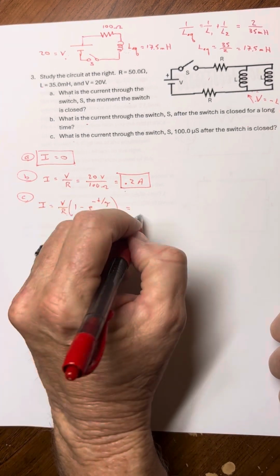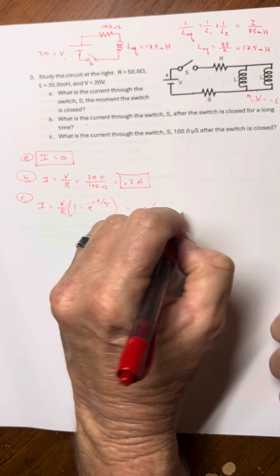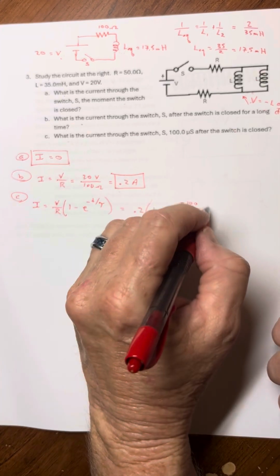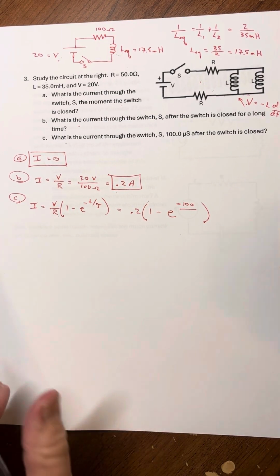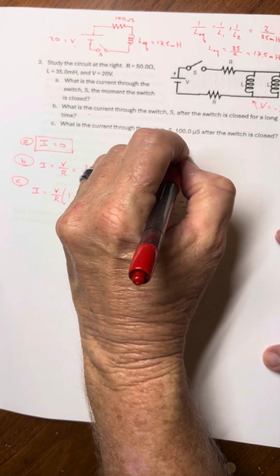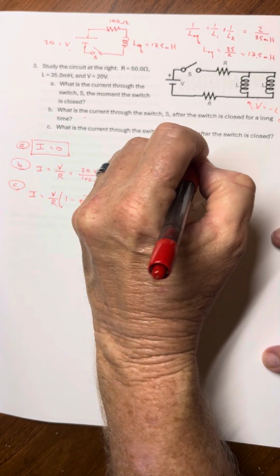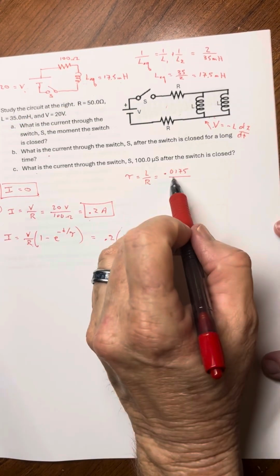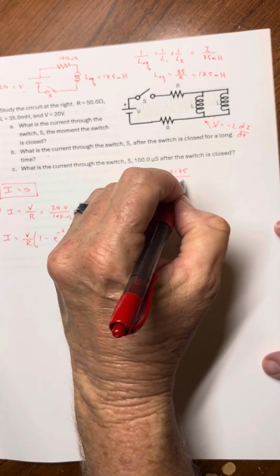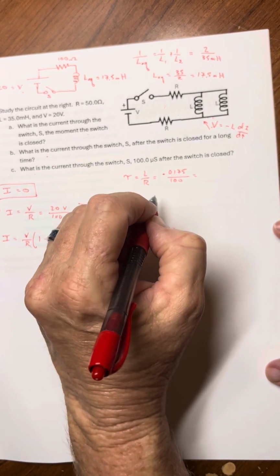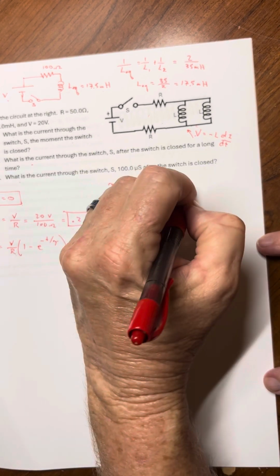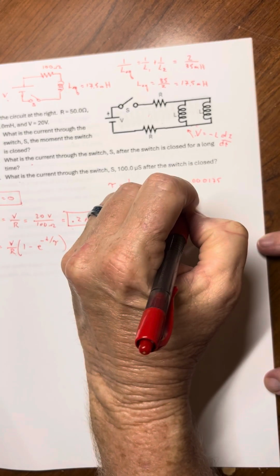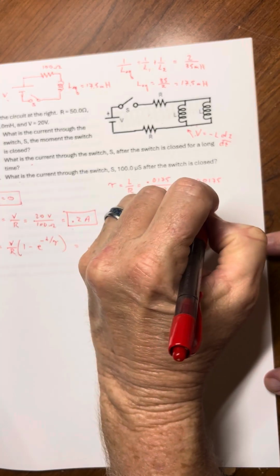So this V over R is the 0.2, and I get 1 minus e to the minus the time, 100 microseconds, over the time constant, L over R, which would be 0.0175 divided by 100, which would be 175 microseconds.